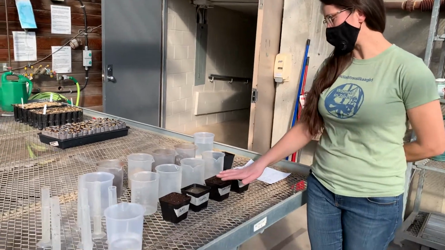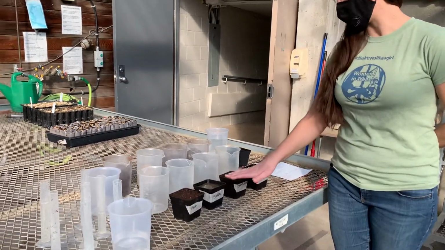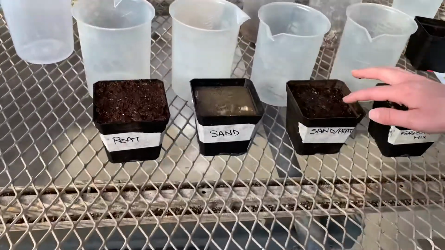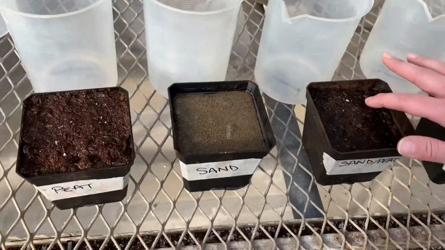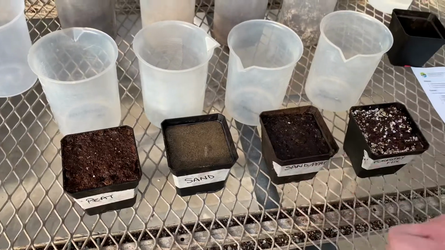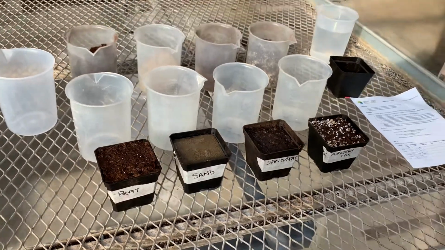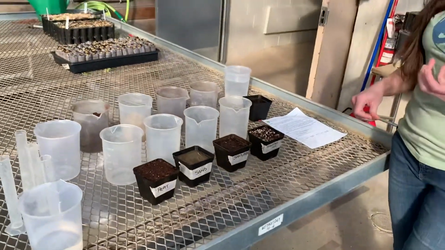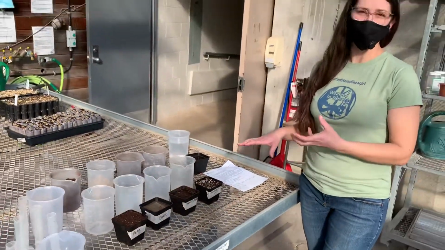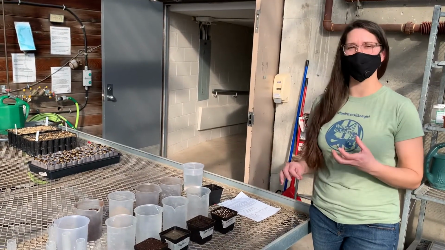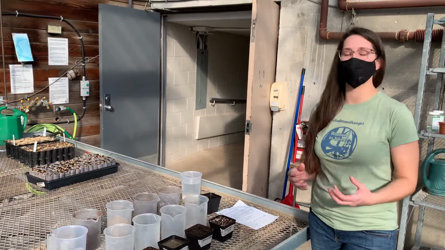And even though they're all saturated, they do look a little bit different, but we have all of the pore spaces filled with water, and we have a thin film on top of the sand for sure and the sand peat mix. So now what we need to determine is how much water is going to drain out of this saturated media, and that will be the next thing that we can fill in on our chart.